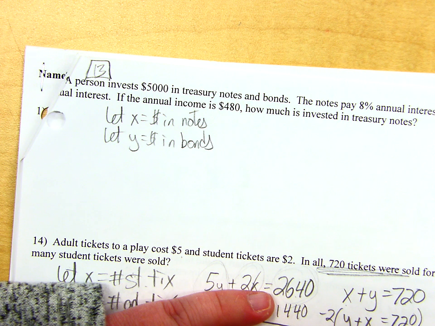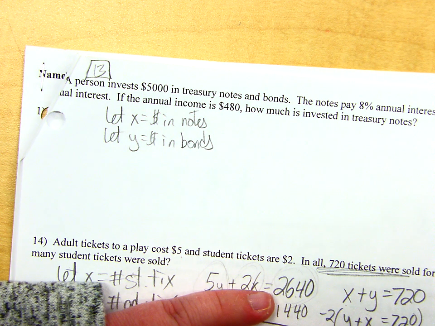Rate .08, is it X or Y did you use? I use X for notes, Y for bonds. X plus 0.1 Y equals 5,000. No, 480. Yeah. So there's the second one. I wasn't there yet, but you're totally right.